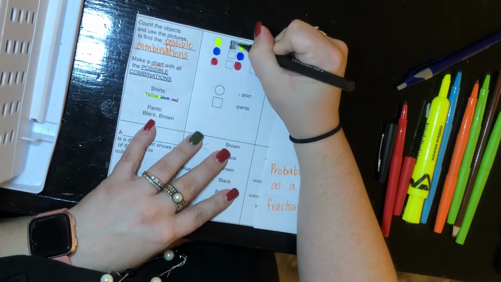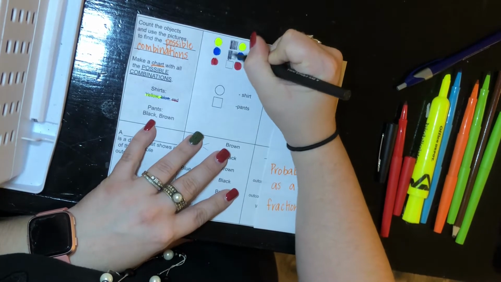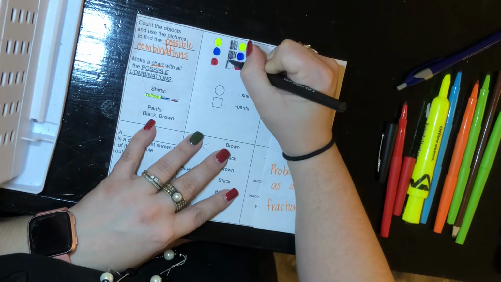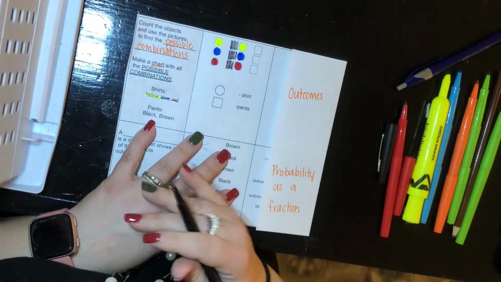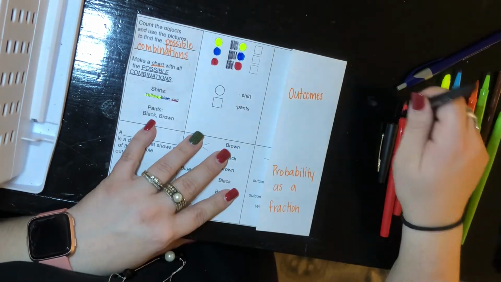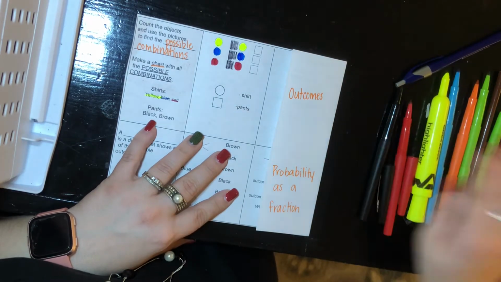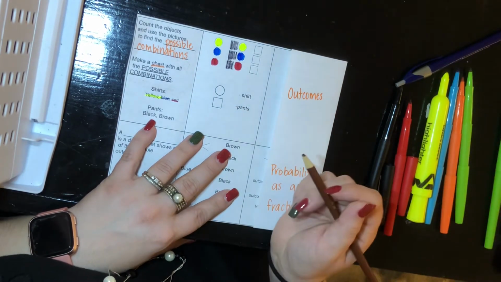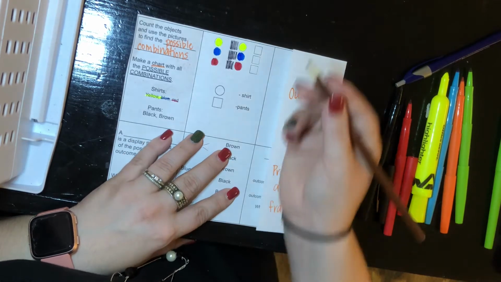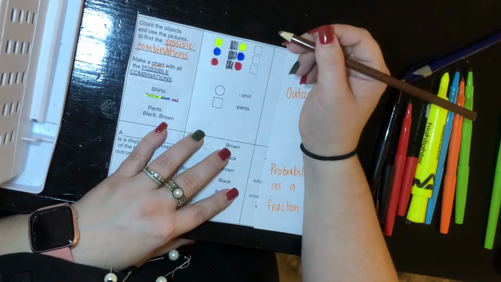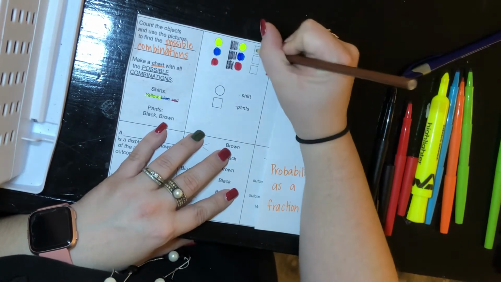So I'm going to color in black 3 times on my pants. All right, and brown. How many options for brown do I have? 3. 3.